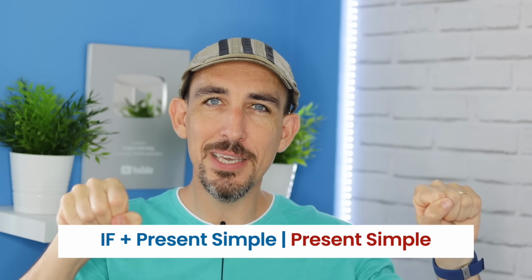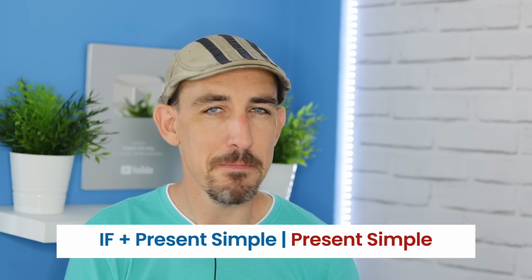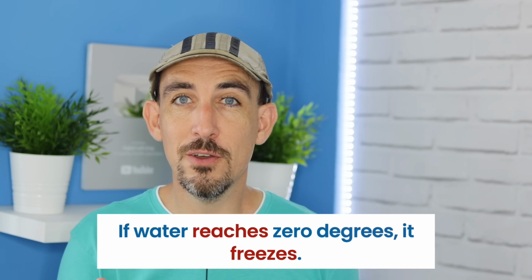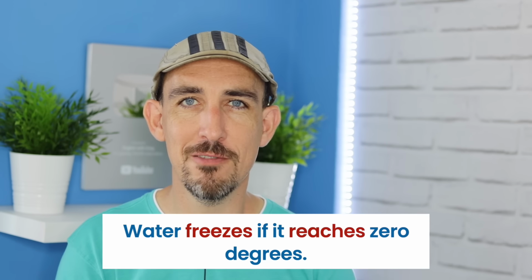Okay, so as I mentioned, we have two parts to the sentence, if plus the condition and the result. With the 0 conditional, they both need to be in the present simple. Both of these parts of the sentence need to be in the present simple. And we use this 0 conditional to talk about facts. Things that happen all the time, or scientific facts. So, for example, if water reaches 0 degrees, it freezes. Or, water freezes if it reaches 0 degrees.